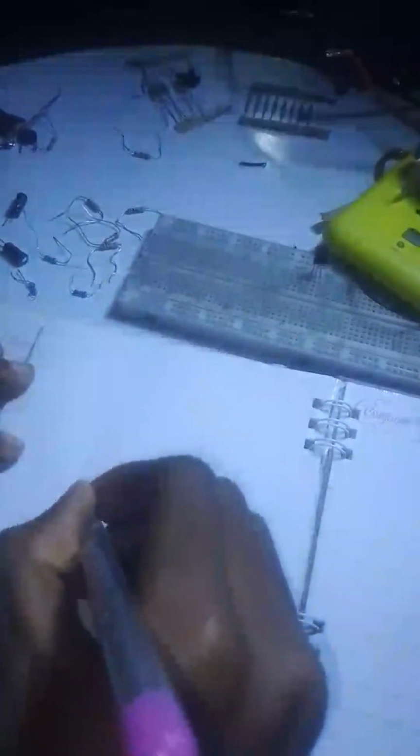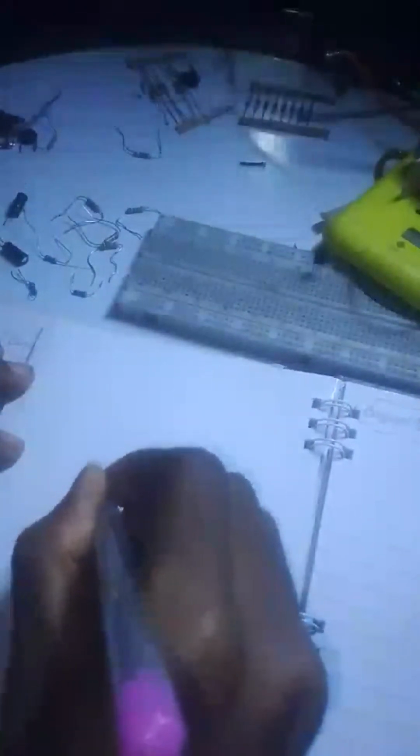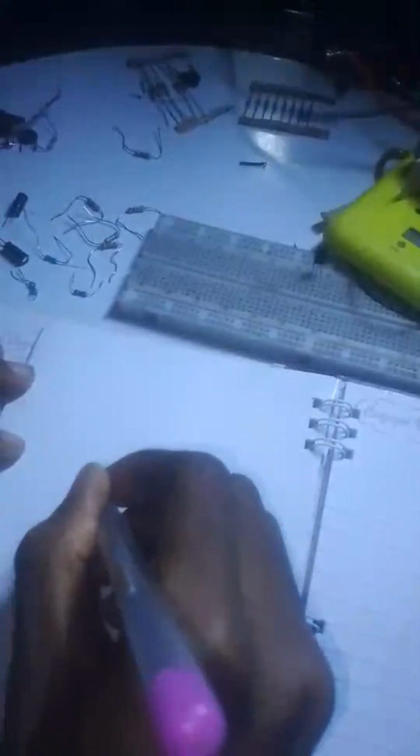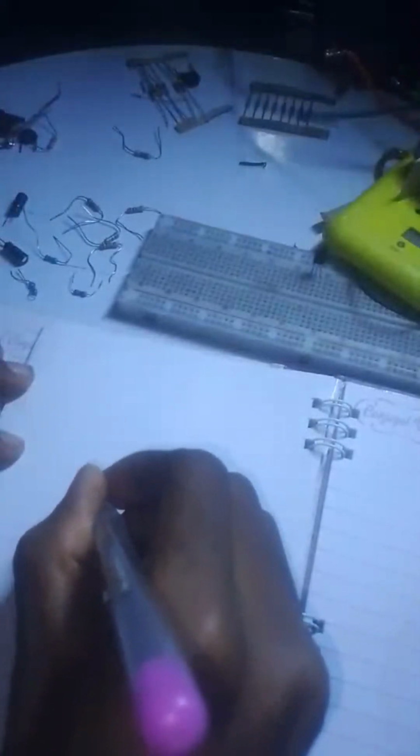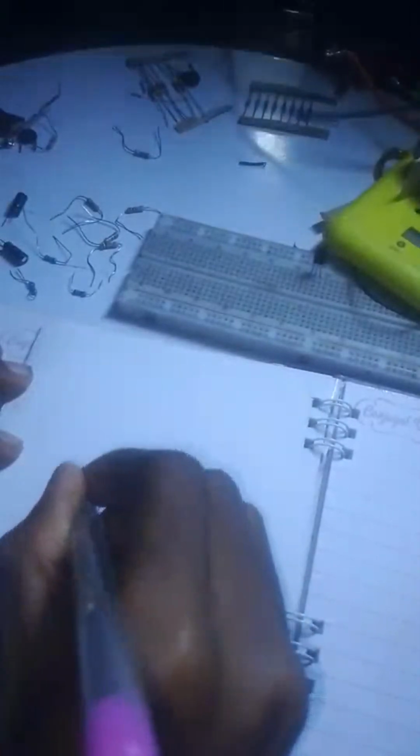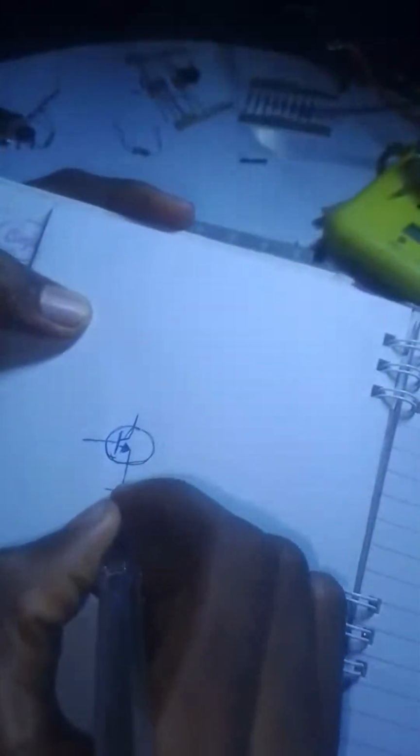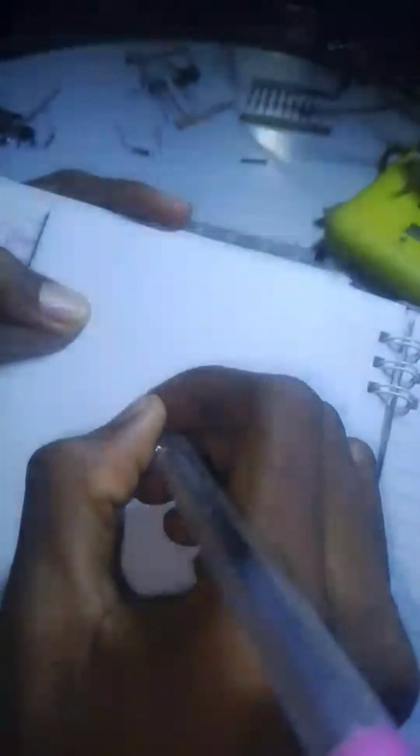Sorry, it looks like this. This is the diagram form of an NPN transistor, if you don't know about it. The emitter is actually connected to ground as usual.